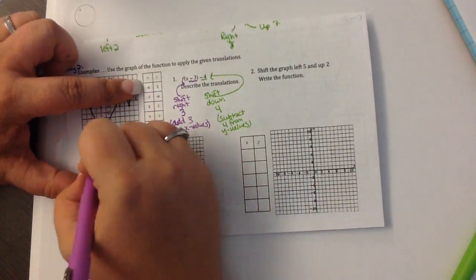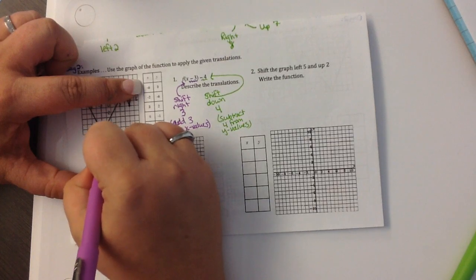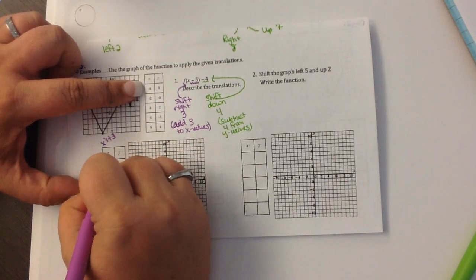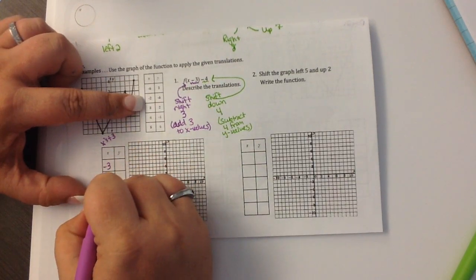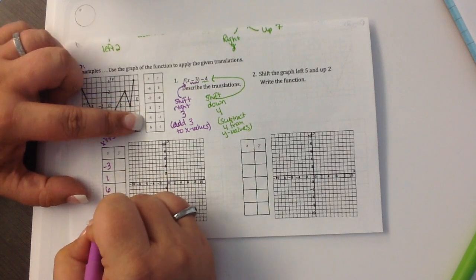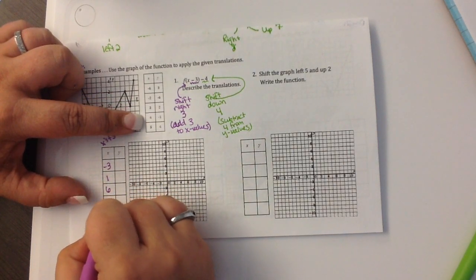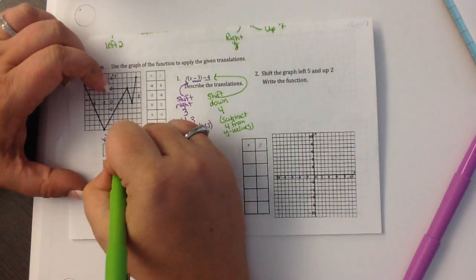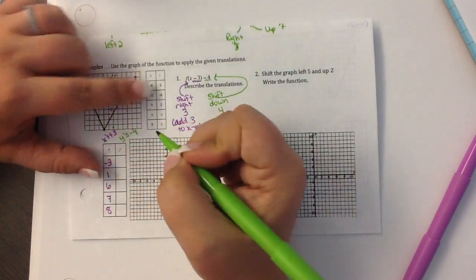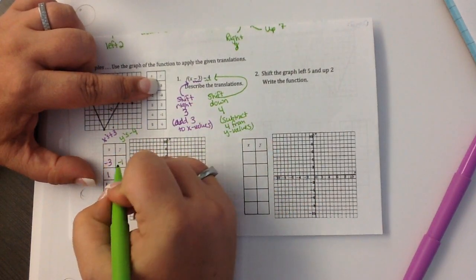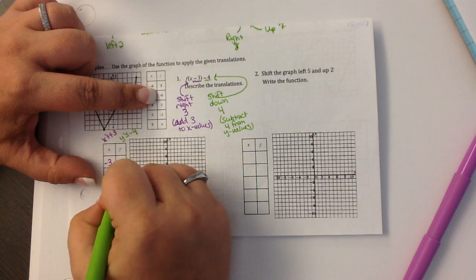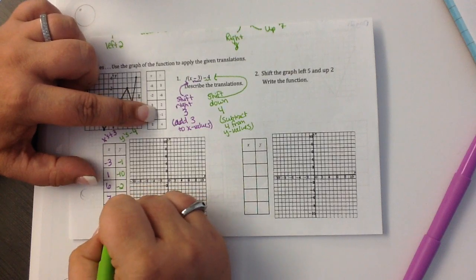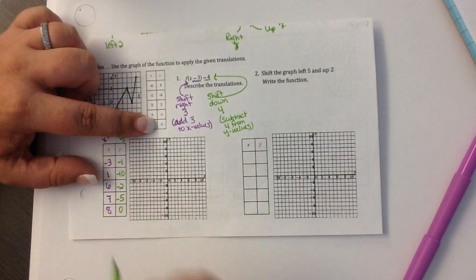So our x values here, we are going to take all of our x's and add 3. So start with -6. -6 plus 3 is -3. -2 plus 3 is 1. 3 plus 3 is 6. 4 plus 3 is 7. And 5 plus 3 is 8. Now we'll do the y's. The y's we will subtract 4. So 3 minus 4 is -1. -6 minus 4 is -10. 2 minus 4 is -2. -1 minus 4 is -5, and 4 minus 4 is 0.